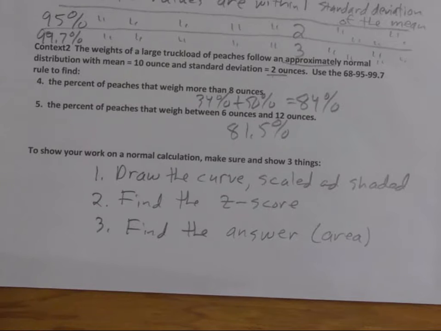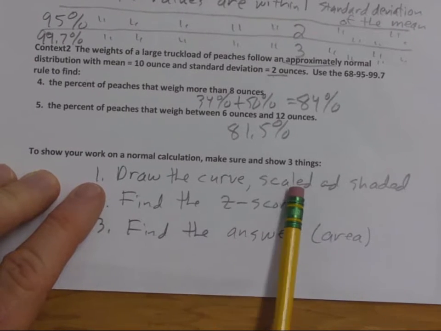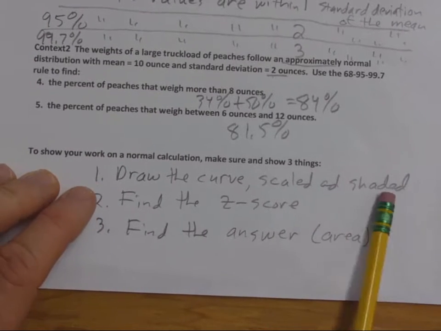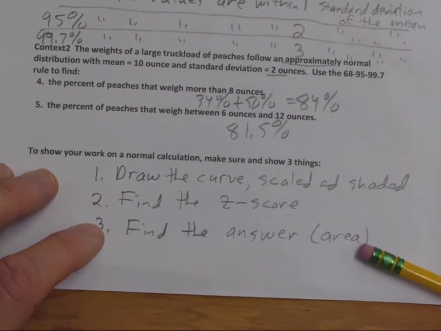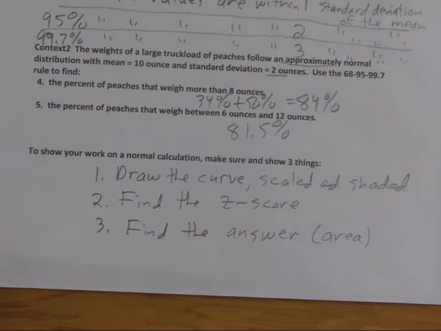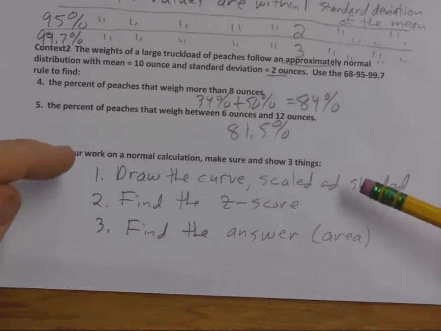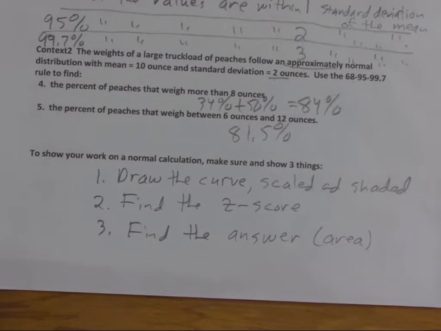But in general, in the world of AP Stats, if you're asked to show your work, you're expected to draw the normal curve, scaled and shaded, and I'll show you that. You're expected to find the relevant z-score and then find the answer, which is the area of the curve. There are some shortcuts with calculator syntax that I'm going to show you, but this is considered fully showing your work in regards to a normal curve.